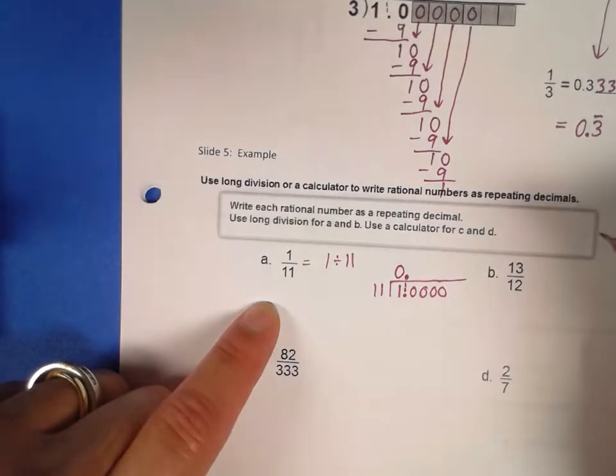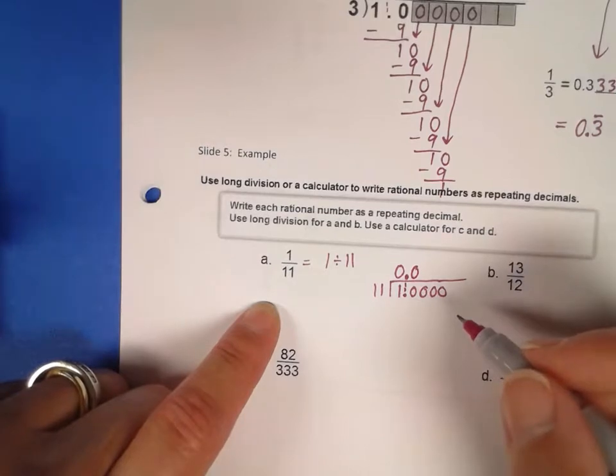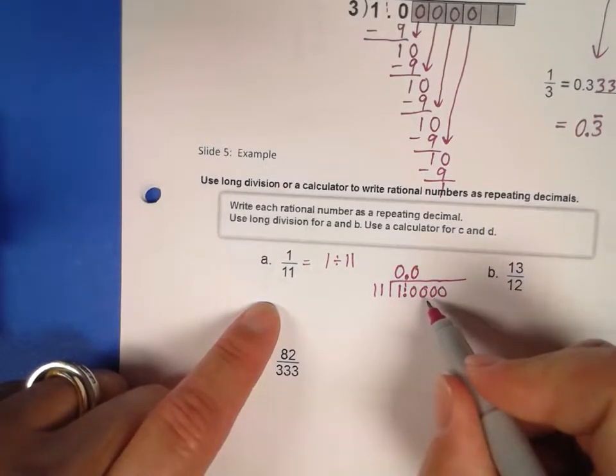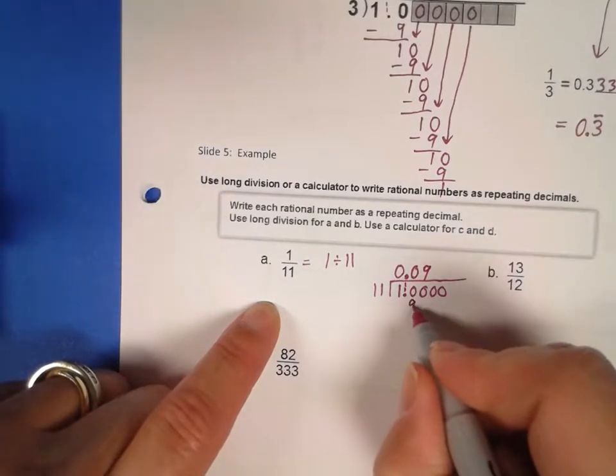So then I can say, does 11 go into 10? And unfortunately the answer is no. I can put a placeholder here. But 11 does go into 100. It goes in there, you guessed it, 9 times. 9 times 11 is actually 99.